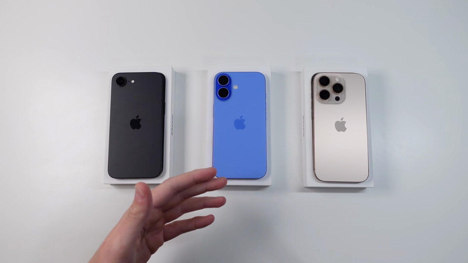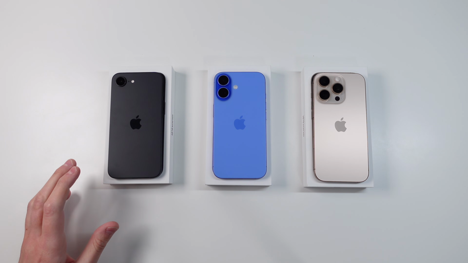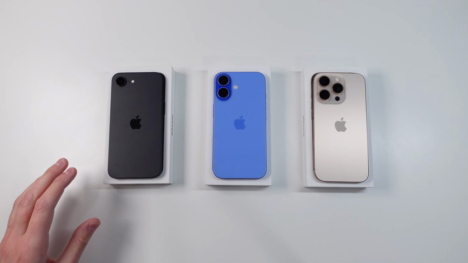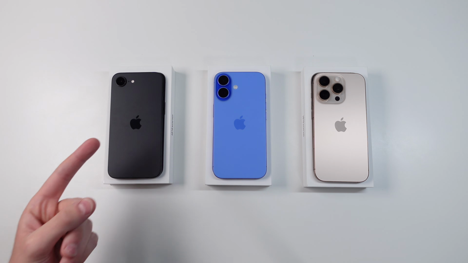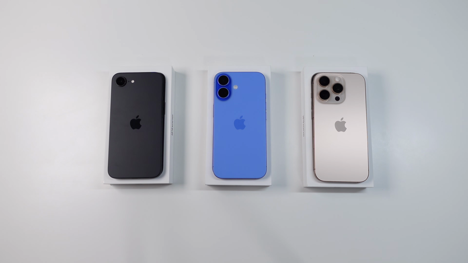Before I start showing all the differences between these iPhones, I first want to share the list of what these iPhones have in common, because the list is actually pretty long. The first one is Apple Intelligence. So every single iPhone in the lineup supports Apple Intelligence. So if that matters to you, with every single iPhone, you're going to get those writing tools, the image generation tools, and also ChatGPT integration, along with some other features coming in a software update later on.